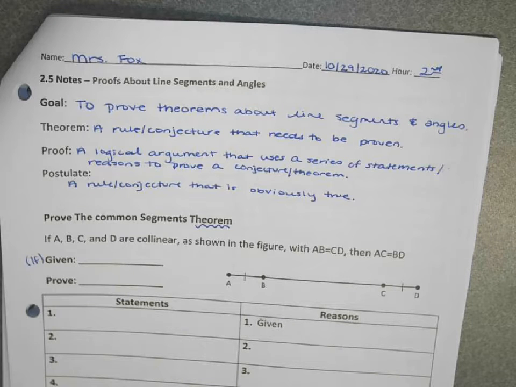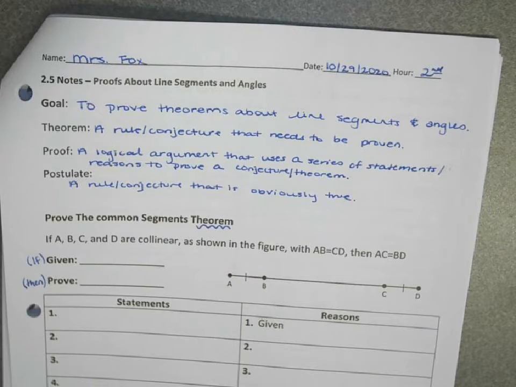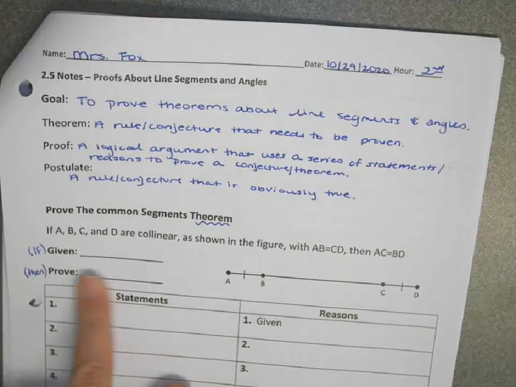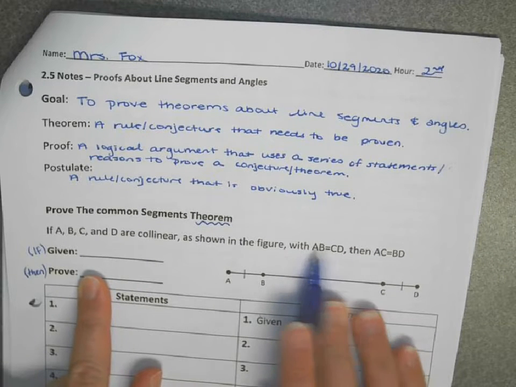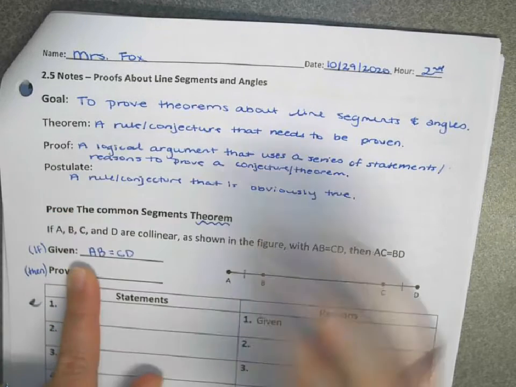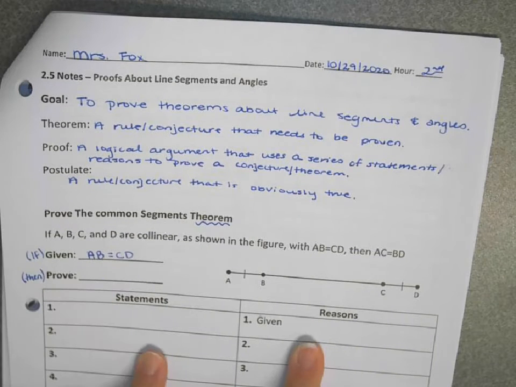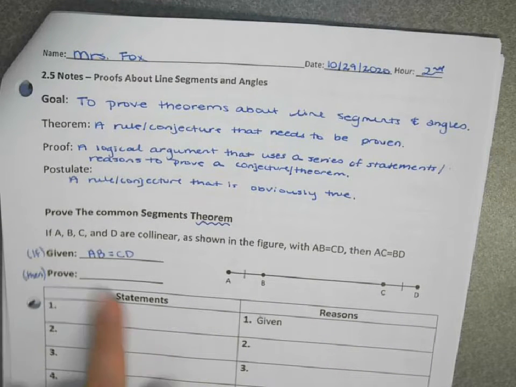Okay? So the given is your if part. That's your hypothesis. The prove is going to be your then part or your conclusion from the conditional statement. Most theorems are all going to be written or can be written as a conditional statement, an if-then statement. Okay? So the big idea that we're given is that AB is equal to CD. Anything that comes from this diagram is also a given. So when we go to write our reason for our statement, that will be given.